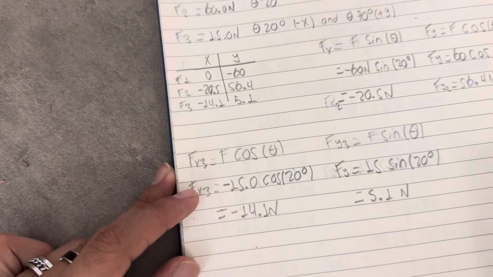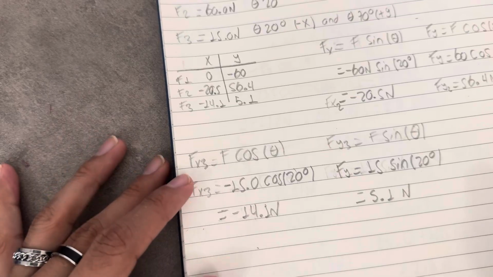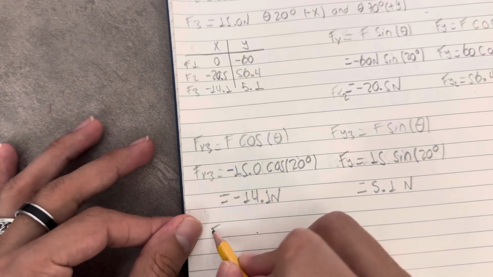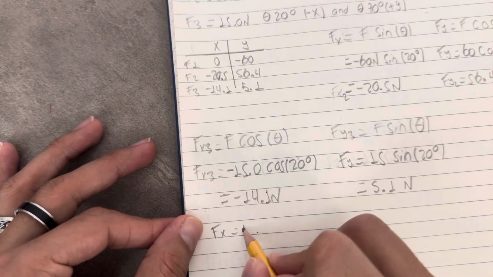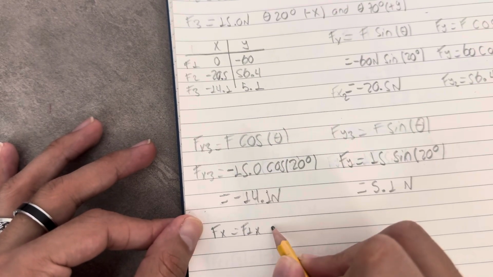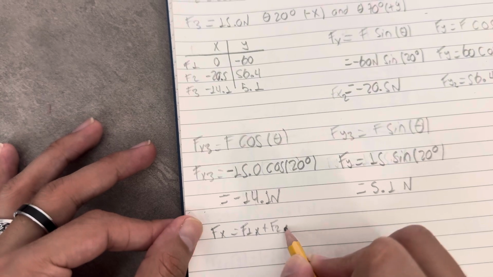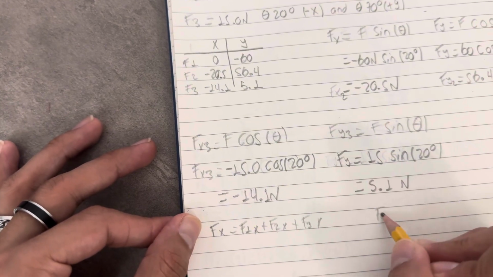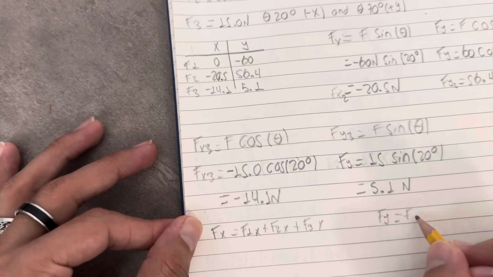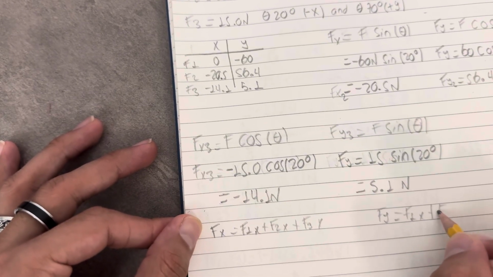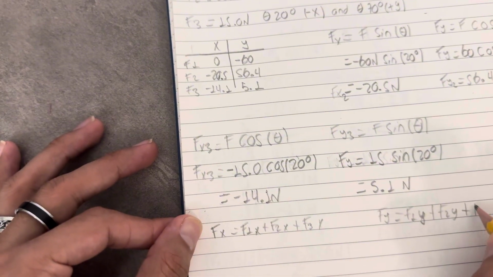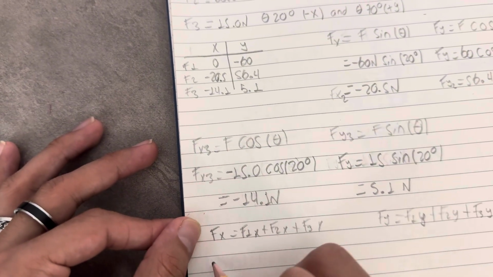Now we just need to add all the forces to find the x component and the y component. So Fx is equal to F1x plus F2x plus F3x, and Fy is equal to F1y plus F2y plus F3y.